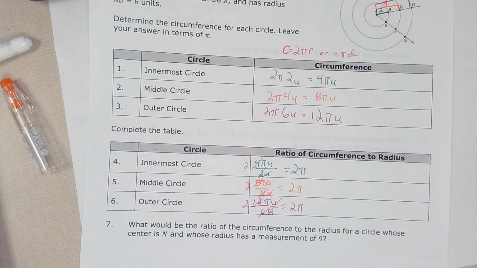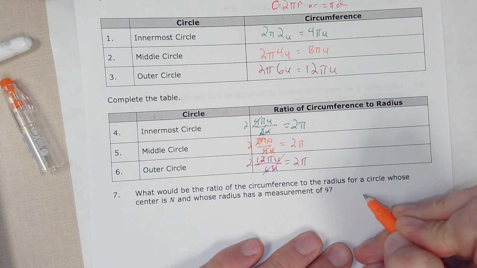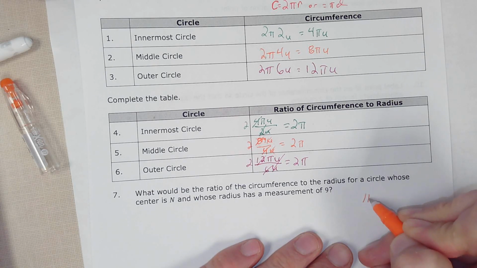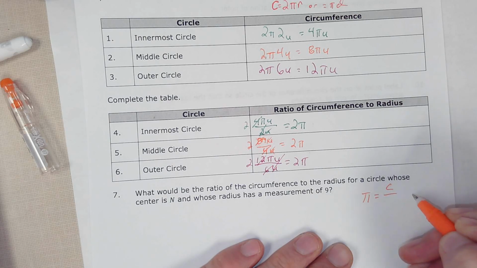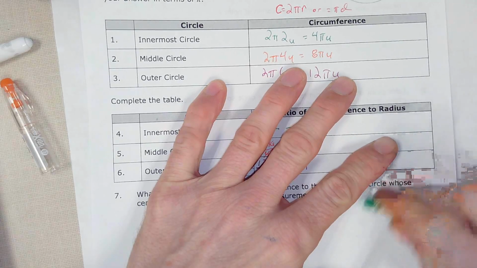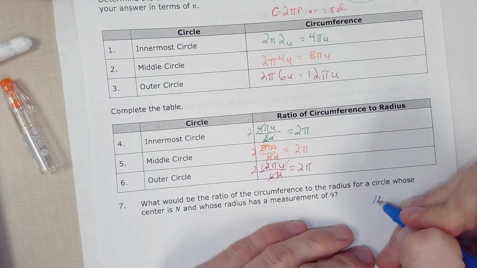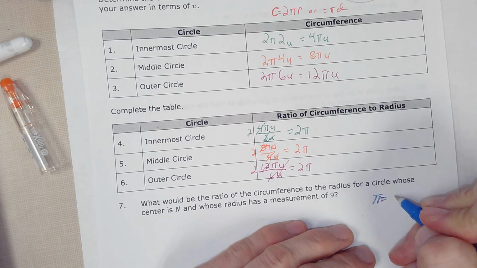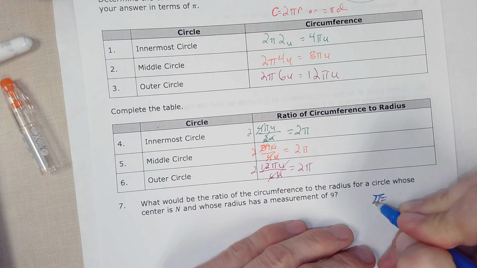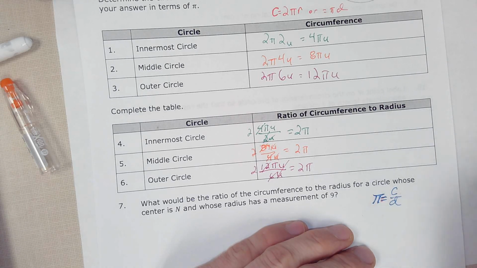This was another way that I showed you before. The definition of pi is the ratio of a circle's circumference to the diameter.